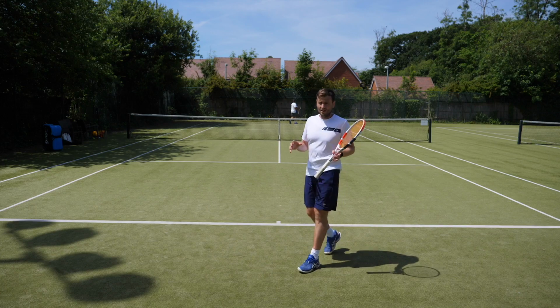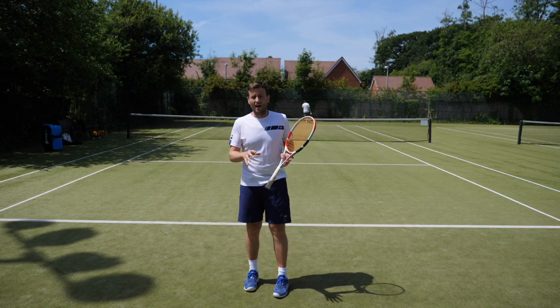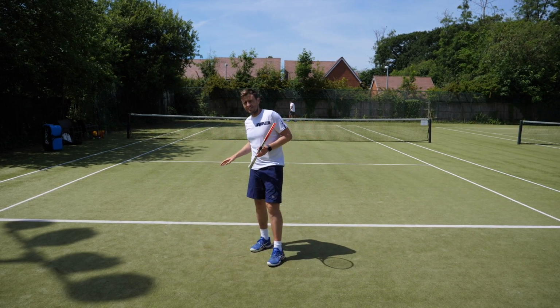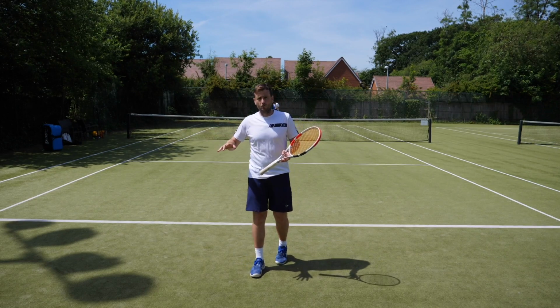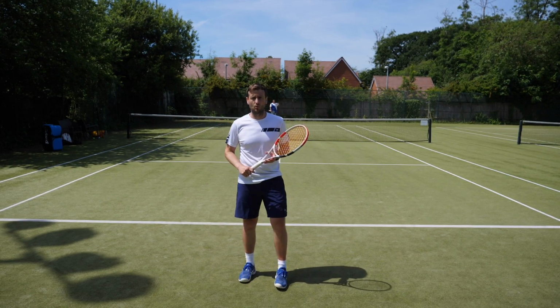So that was the perfect time for me to go for that power shot. I waited for an opportunity with that slice and the higher topspin, earned the right ball, and then I can go for that power play.